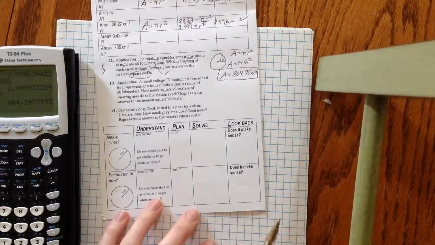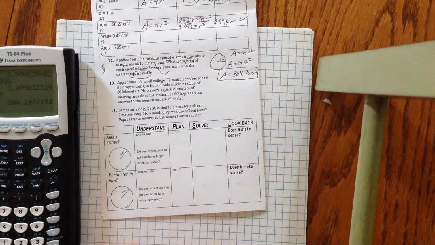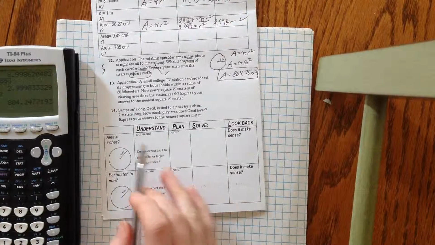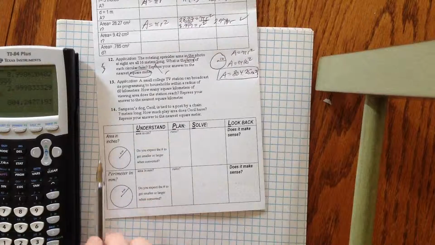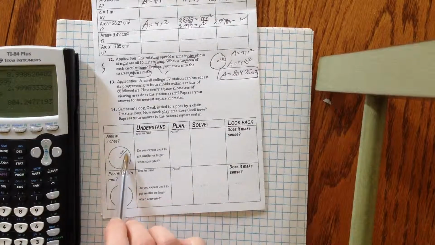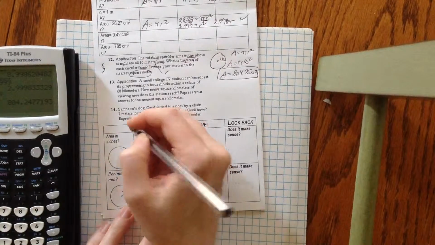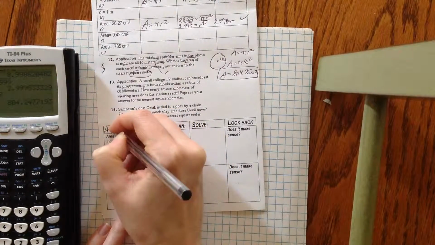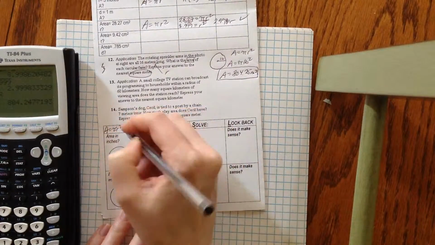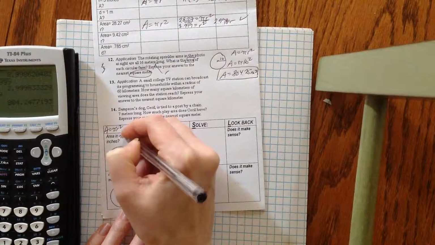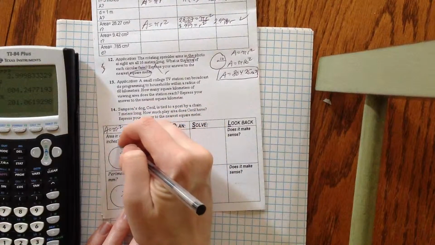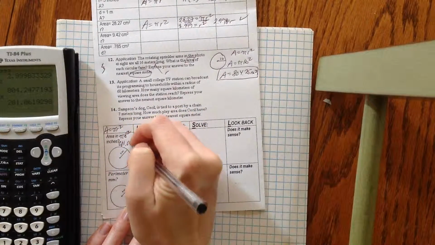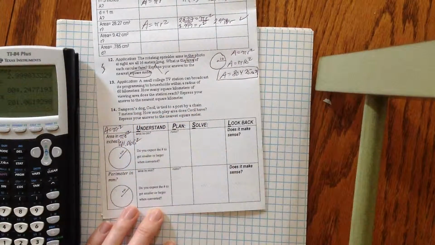Alright, I want to review one of the bottom ones because these are back from the first day of the unit, where we're converting areas to different areas. So let's take a look. Area in inches, and right now all I have is the radius. Let's get the area. We know area equals pi r squared, so let's plug it in. Pi 8 squared, so 64 times pi gives us an area in inches is 201.06 inches squared.